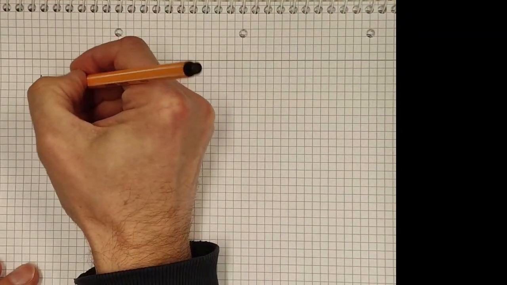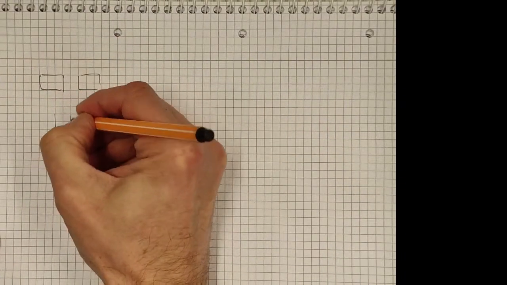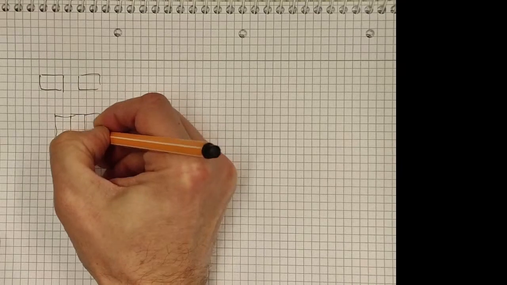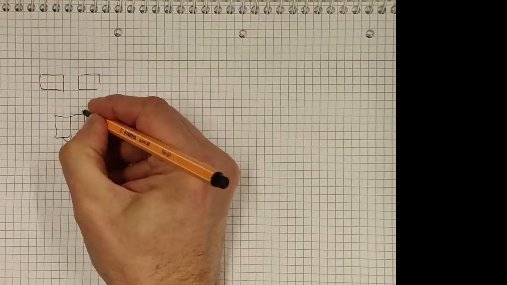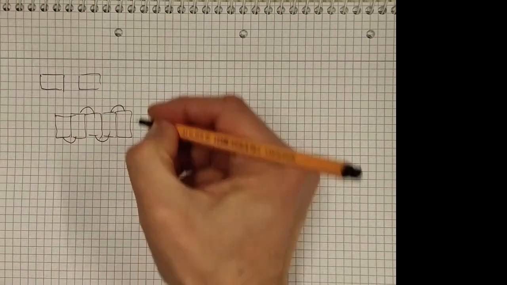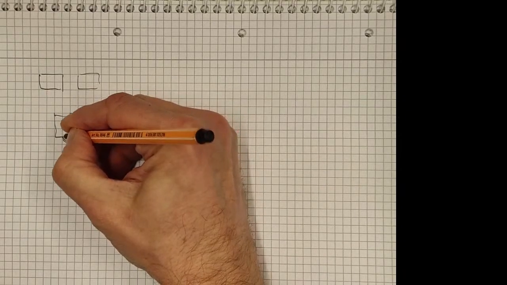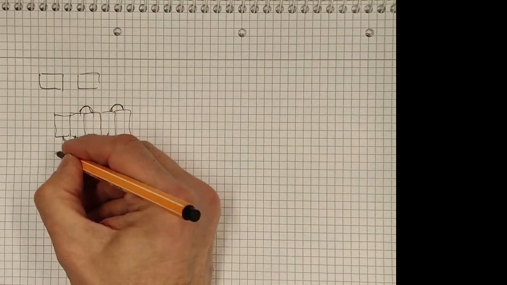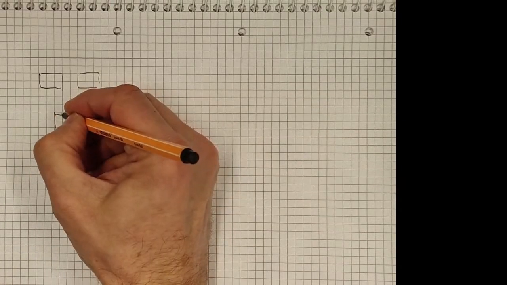So the idea of this is the following. Or let's say I do it the other way, like this, right? So we have 5 modules, which are connected in series, right? So 5 modules connected in series. And each module is about 22 volts, right? So that means the total voltage.